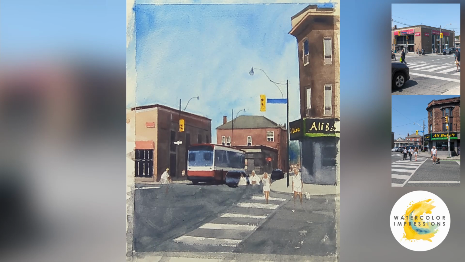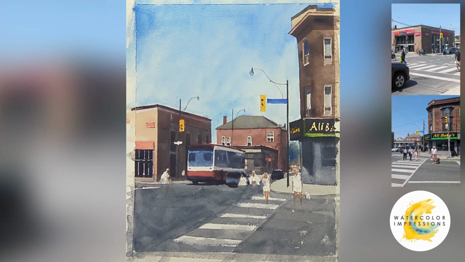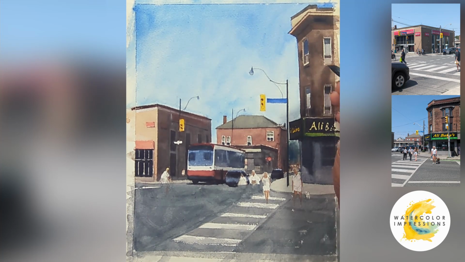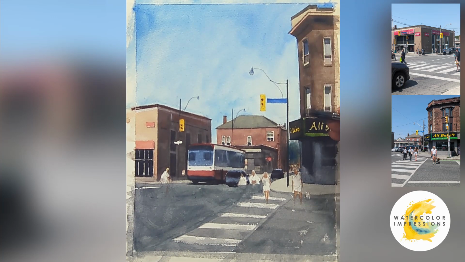Now I'm adding the second wash, and I'm also not being exactly true to the reference. You can also see there's a complicated window on the upright plane which is facing us. If you see the reference, the window looked totally different, but I changed it to the one on the left hand side facing the other side of the building.